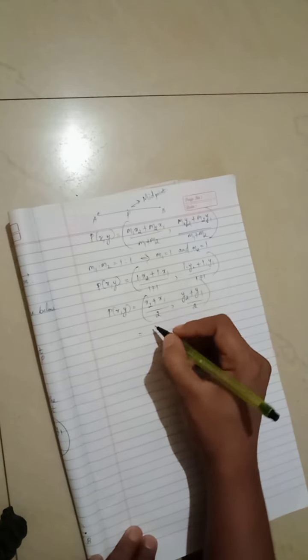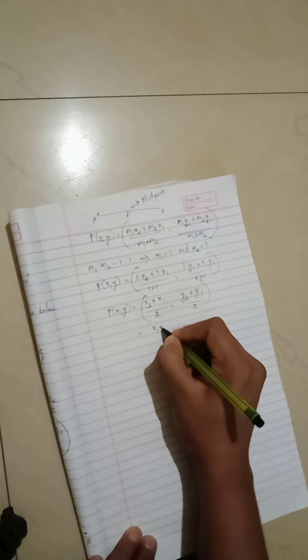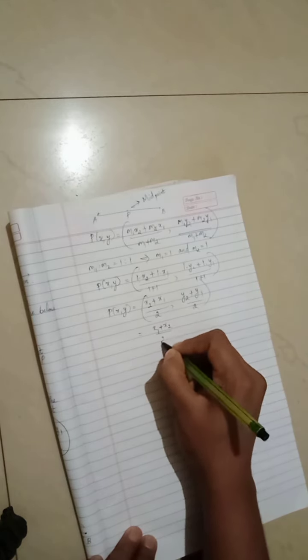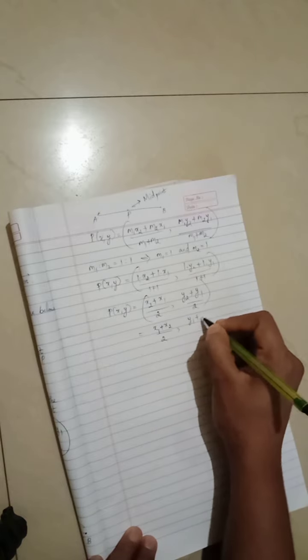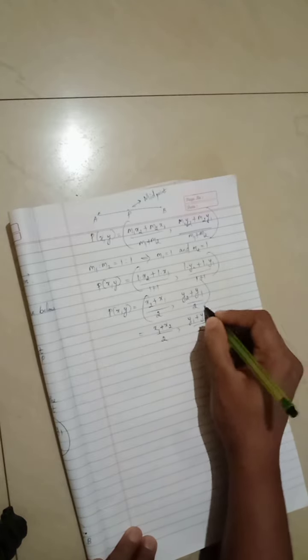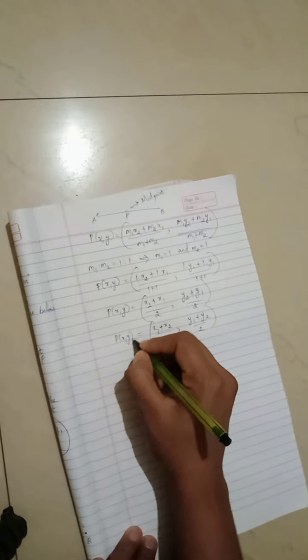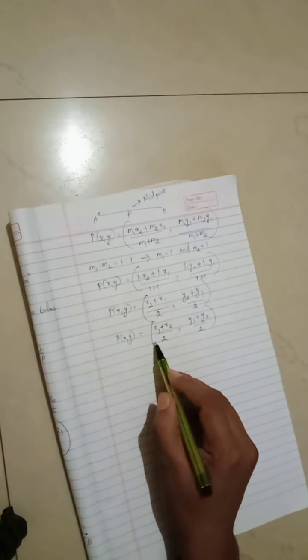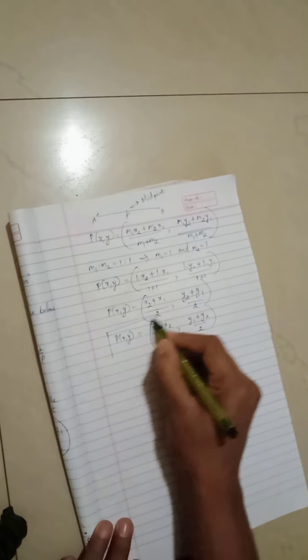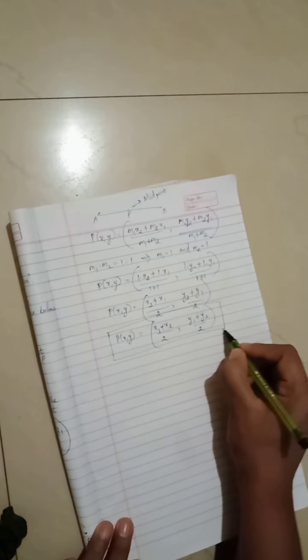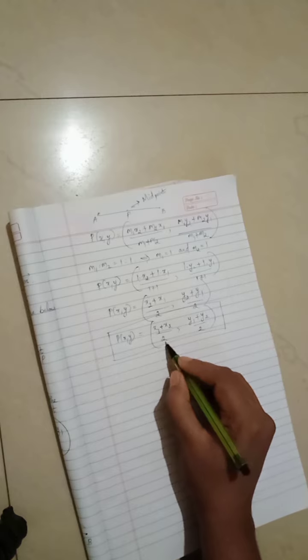Now we are just rearranging the order: x1 plus x2 by 2 comma y1 plus y2 by 2. So the midpoint can be found using this formula. Which formula? P of x comma y is equal to x1 plus x2 by 2 comma y1 plus y2 by 2.